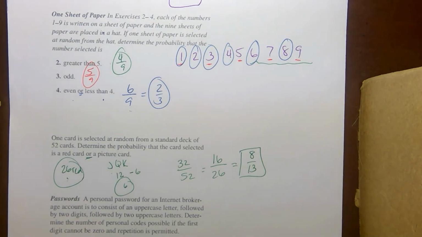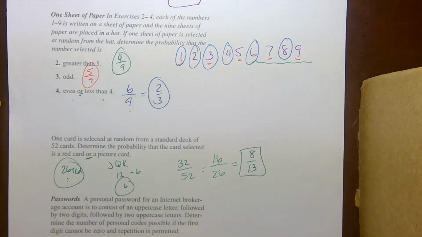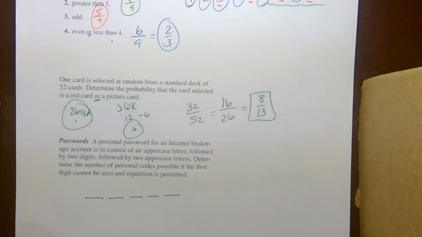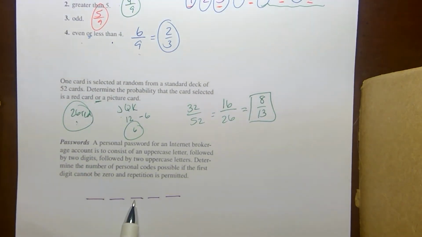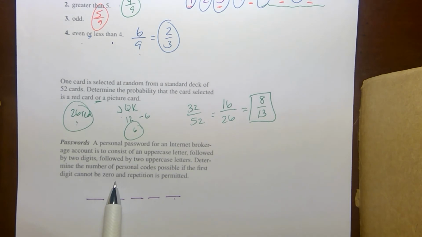All right, passwords. A personal password for an internet brokerage account consists of an uppercase letter followed by 2 digits followed by 2 uppercase letters. So 1, 2, 3, 4, 5 items in this password. Uppercase letter, 2 digits, 2 uppercase letters. Determine the number of personal codes possible if the first digit cannot be 0 and repetition is permitted. Now, order matters. I have different sets of items. If I have different sets, then I'm using my fundamental counting principle and I'm just multiplying together.